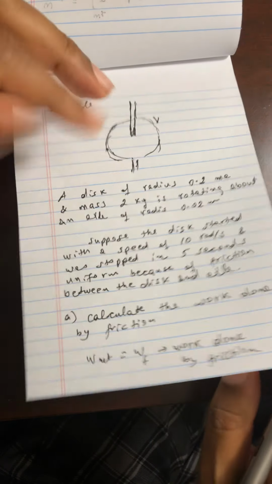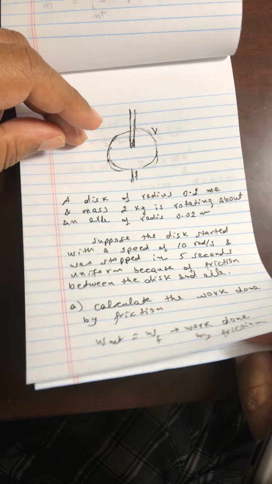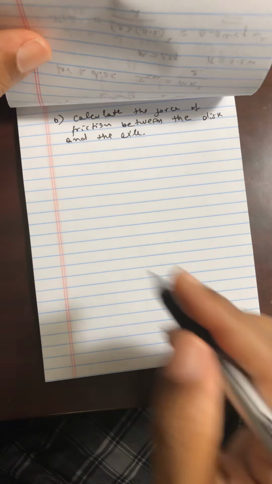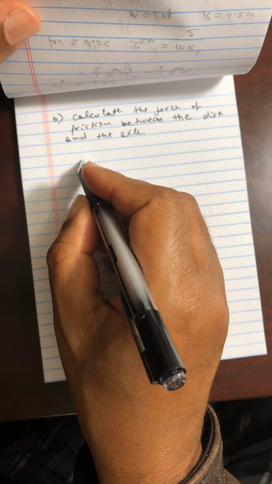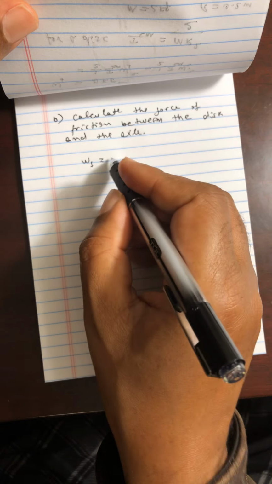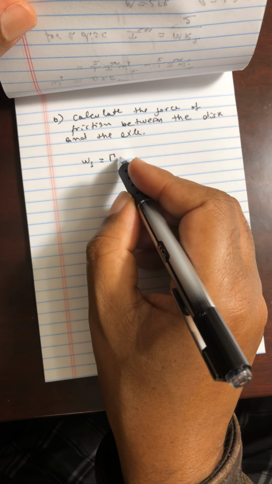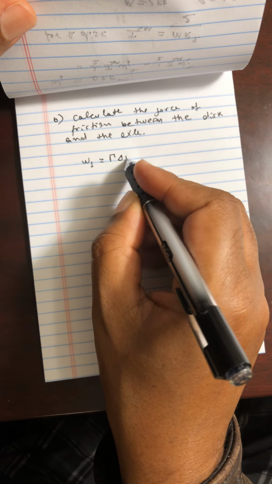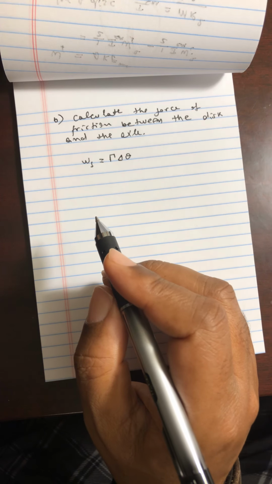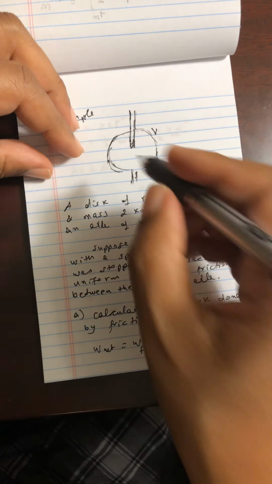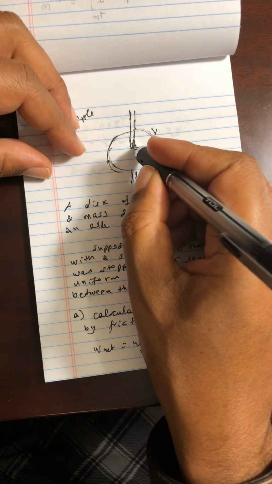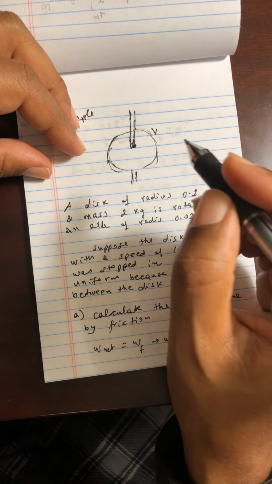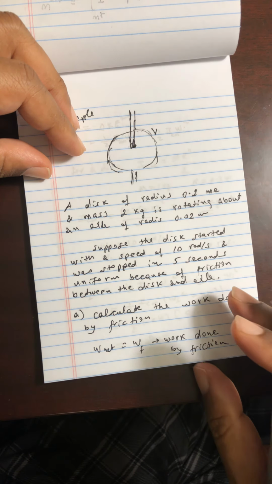We can use a formula: work equals torque times delta theta. So the work done by friction can also be written as torque times delta theta. Now the torque: you've got the force of friction, and the perpendicular distance is the radius of the axle.